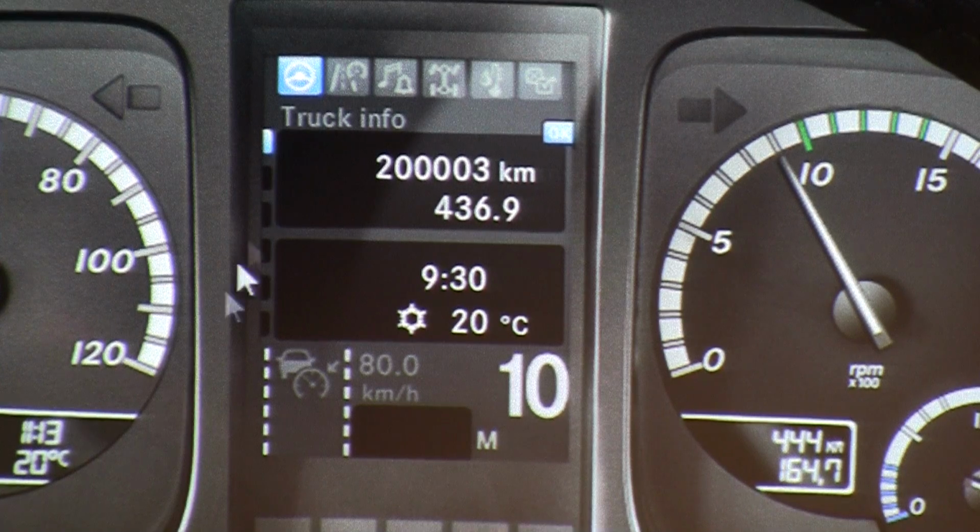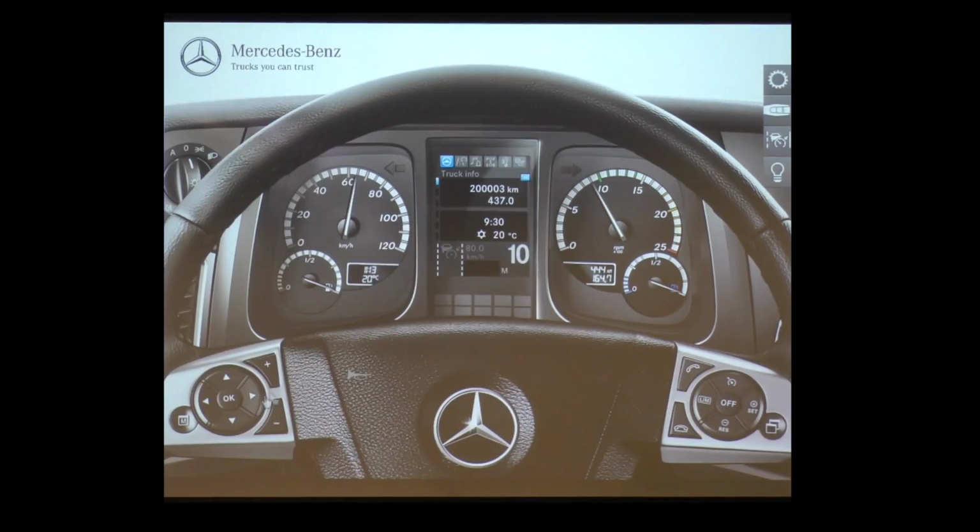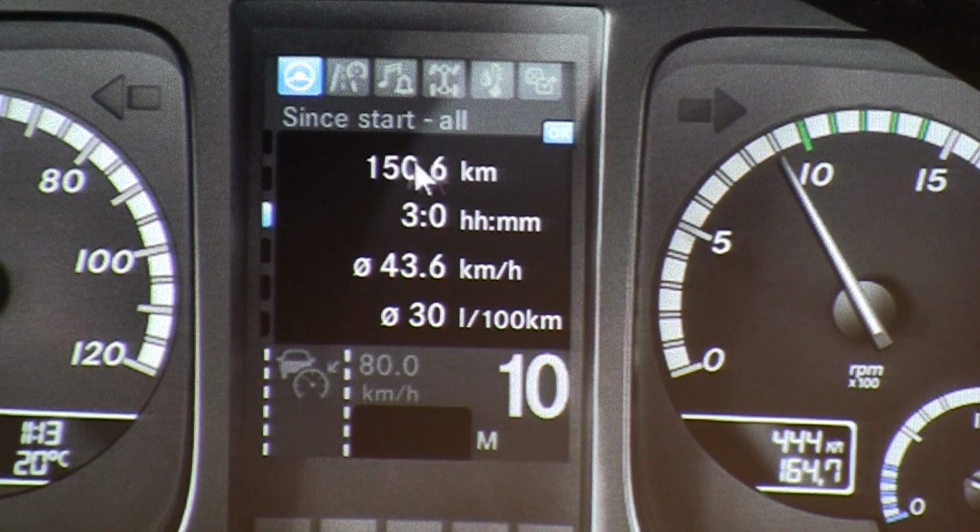So here you'll have your odometer. The main display here is obviously the total kilometres we've done, current time and temperature. As we flick down as well, you can have your drive or your trip start odometers that you can reset. Includes hours, average speed and fuel consumption as well.